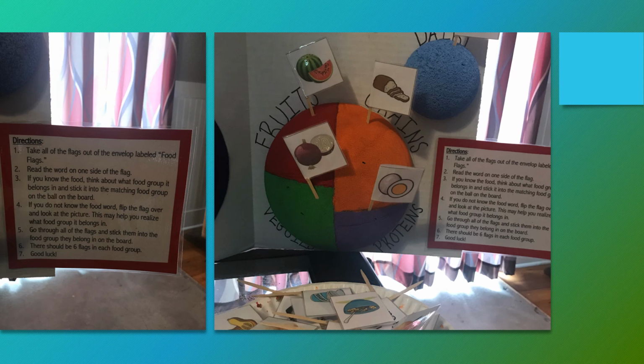And I've included labels for each of the food groups on the circles to make this activity just a little bit easier, so that they don't have to know which part of the circle corresponds to each food group off the top of their head.